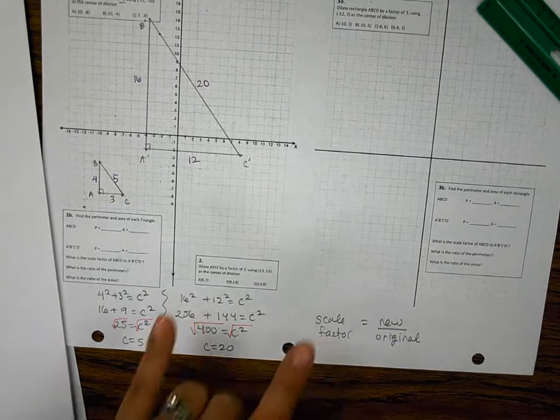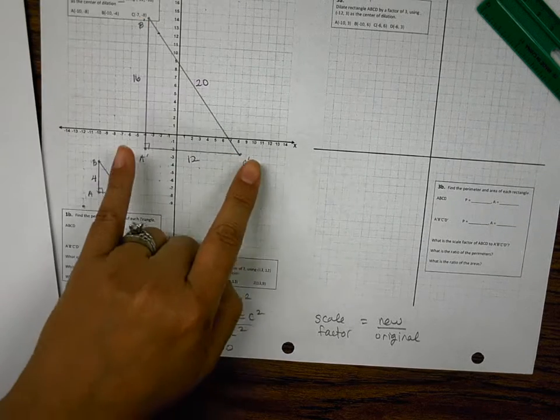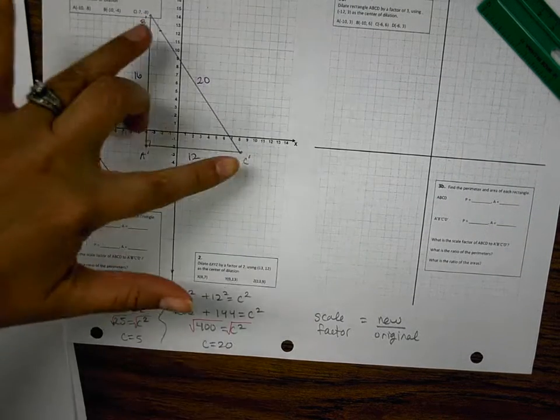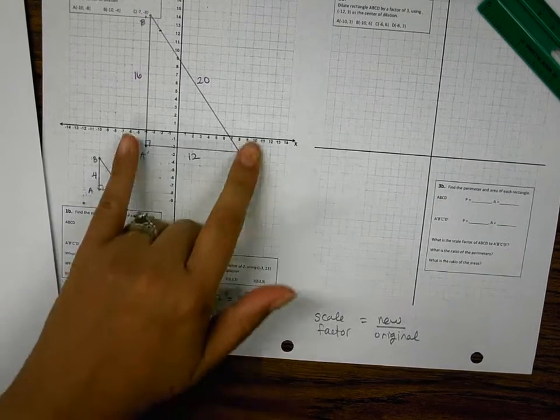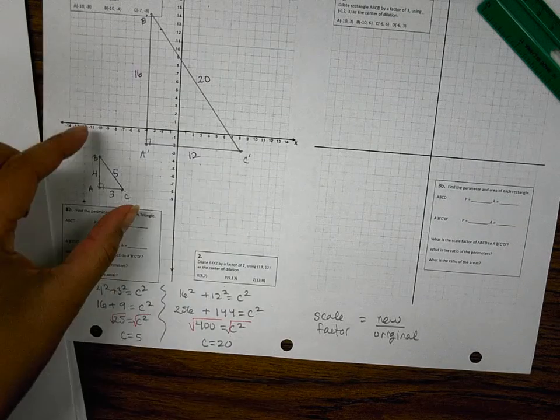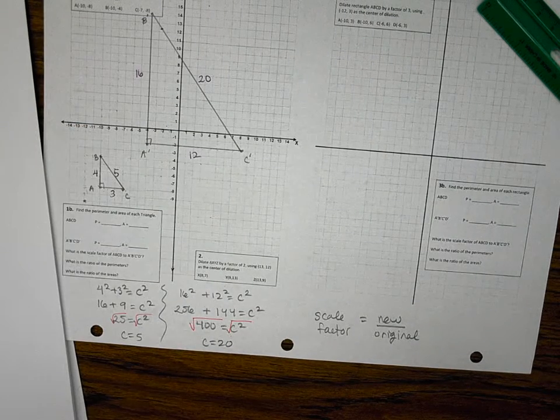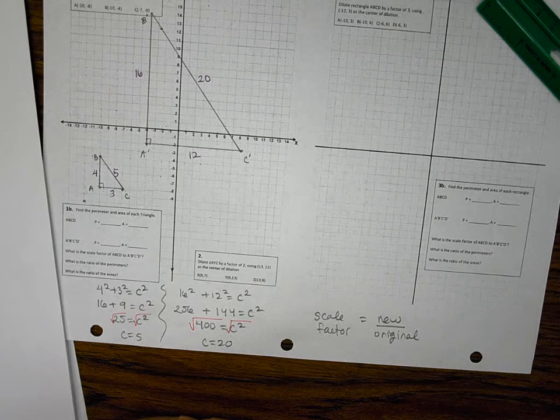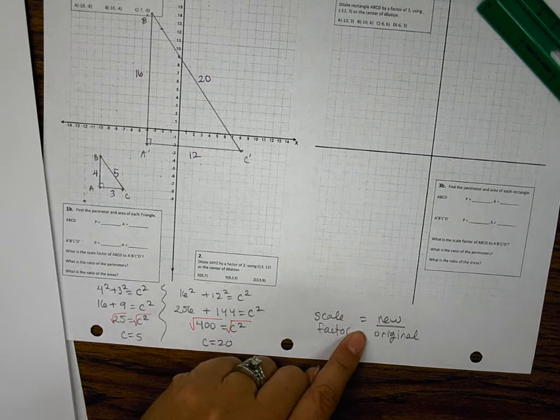And it doesn't matter which length you pick, the base, the height, or the hypotenuse, as long as you match base with base, height with height, hypotenuse with hypotenuse. And when you divide, you should always not do large over small or small over large or right over left. It's always new image over original image.